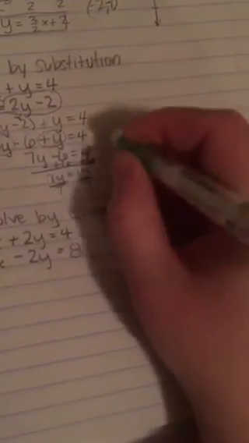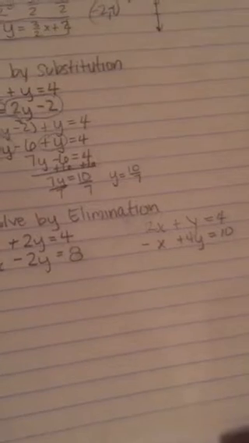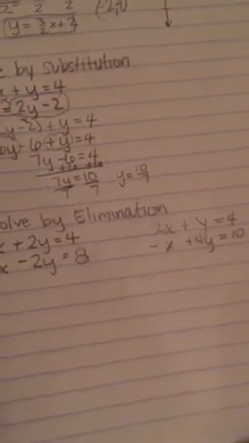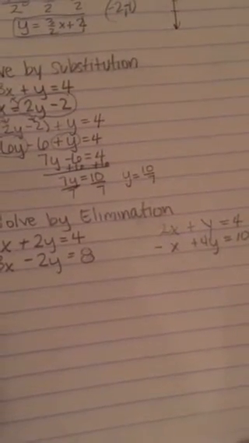Then, after you finish writing that in, divide by 7. You can leave it as 10 over 7. You can write it as a decimal if you would like. I'm going to leave it as 10 over 7. There's nothing wrong with leaving it as a fraction.